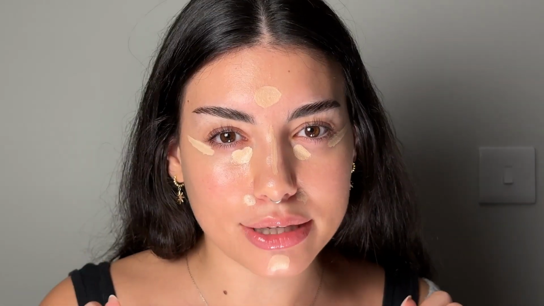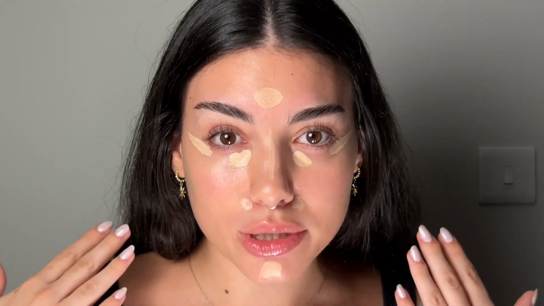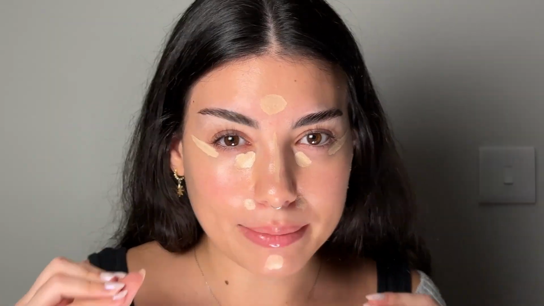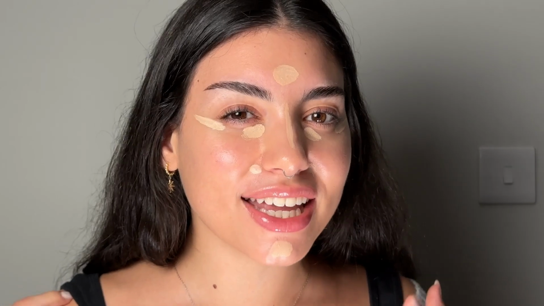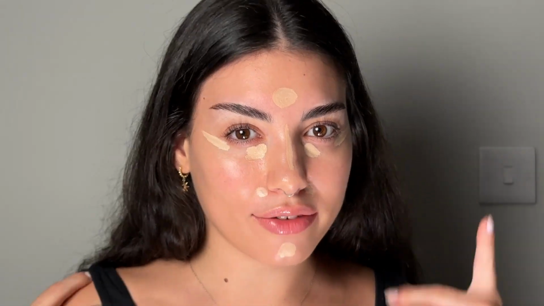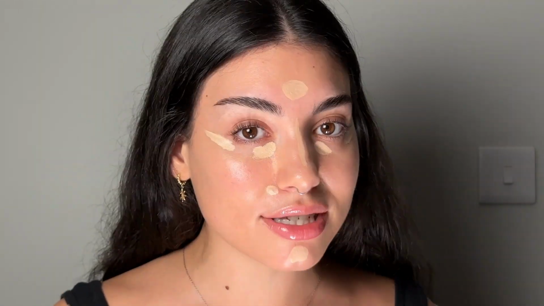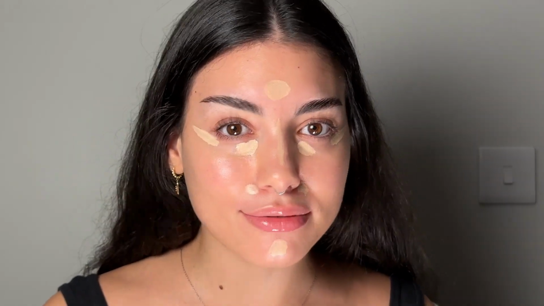This is the part where I want you to think about, do you want to hide a little bit, move it a little bit backwards so it's not that noticeable? That makes sense. Usually on contour tutorials you'll see people doing contour here below the cheekbone, here in the jawline, here on the sides of the nose, etc. I want you to think if that's actually working for you and for your face shape. I'm not saying that those placements are wrong, not at all. If they work for you, that's perfect.